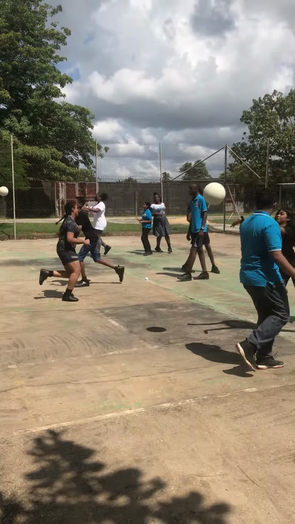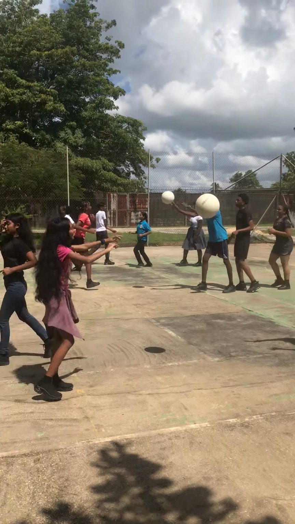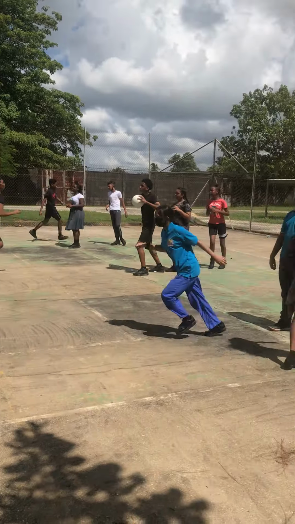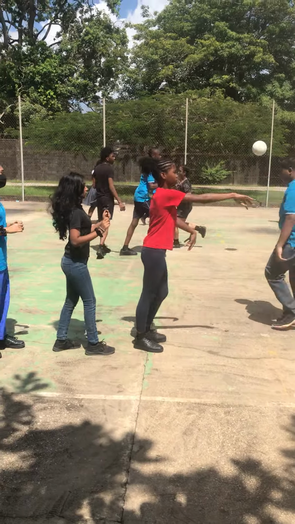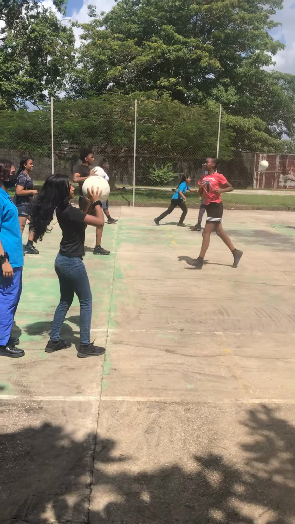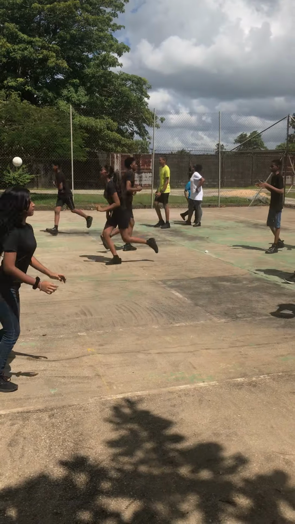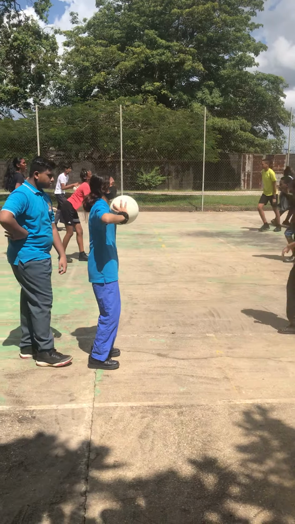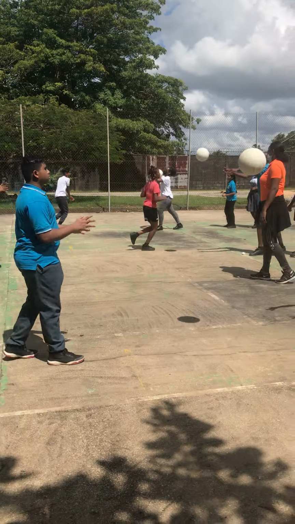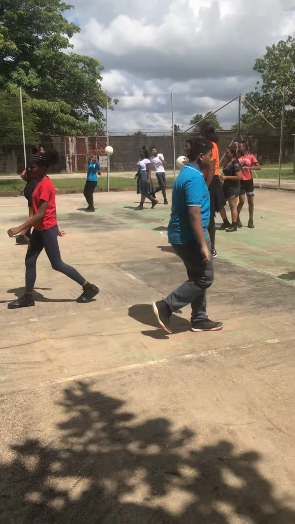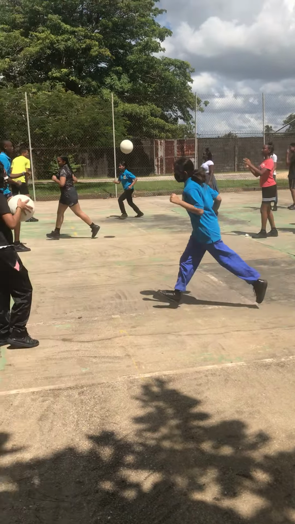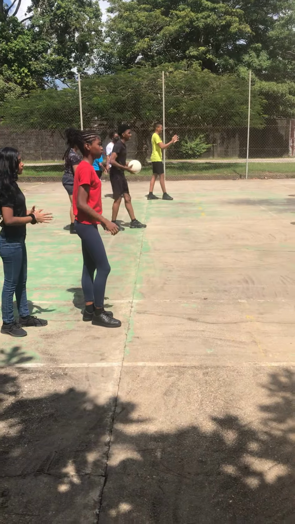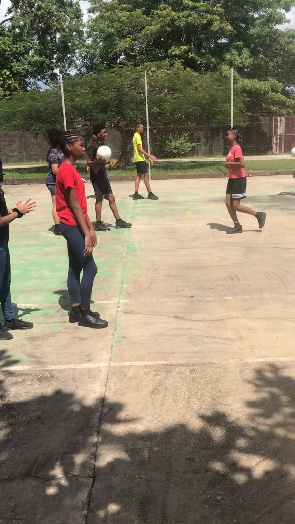That's it. Pass. And the elbows up for that pass. Excellent. Very good, this group. Nice follow through. And hold. Good job. So let's just come crossing the pool here.